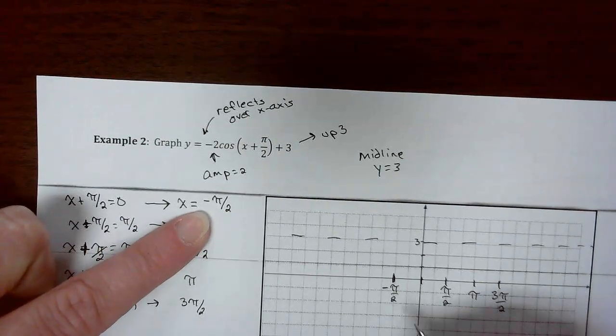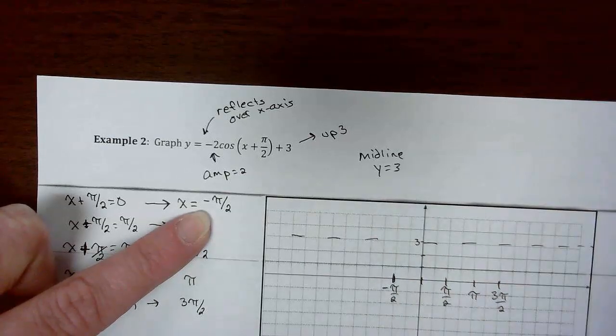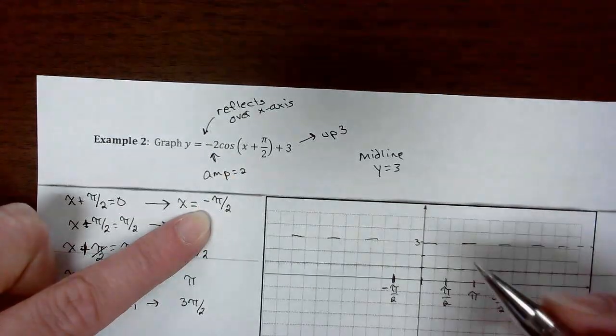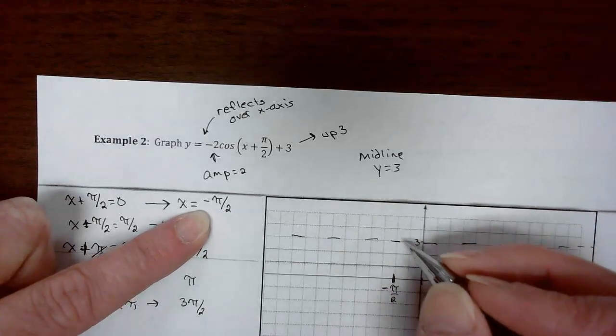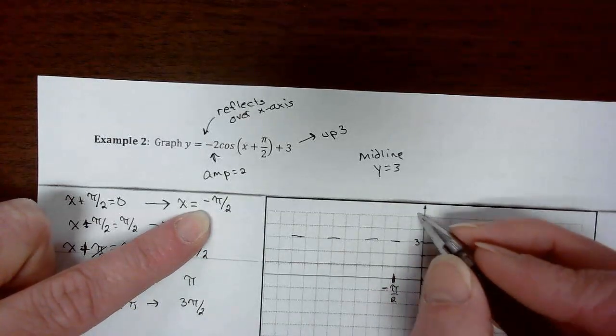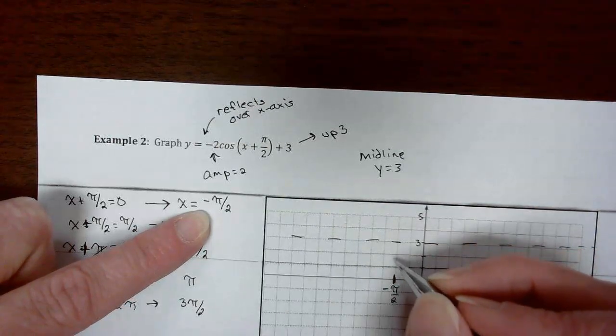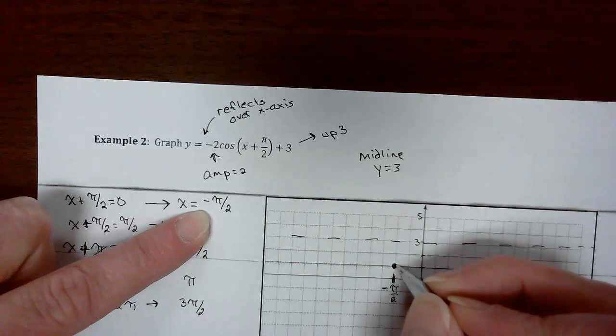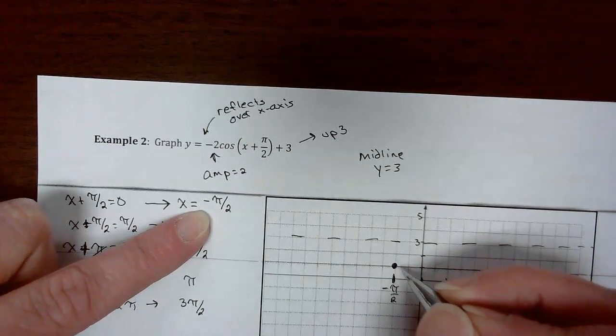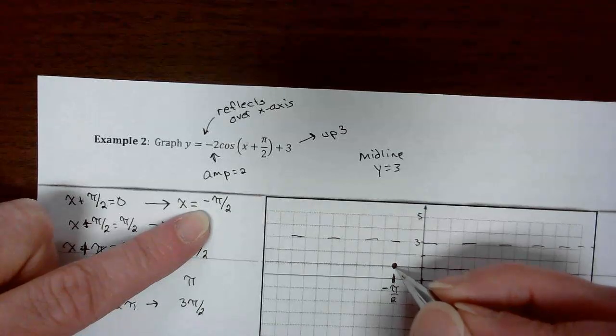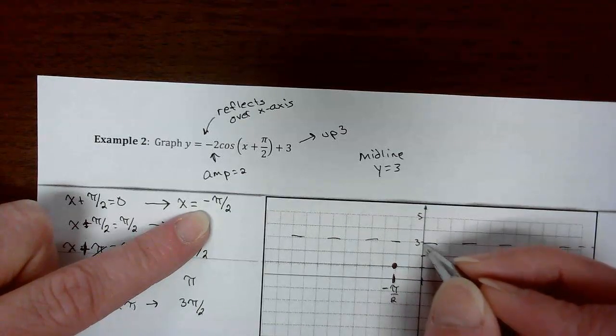So I'm starting at negative pi over 2, and we always start at the top. But on this one, it's flipped. Okay, so here's my midline. We should start 2 above, right? But it's flipped, so I'm going to start 2 below. Once you know where you start, we're just going to follow the pattern. So from here, we've got to go to the midline.